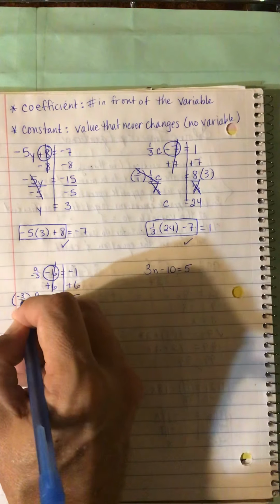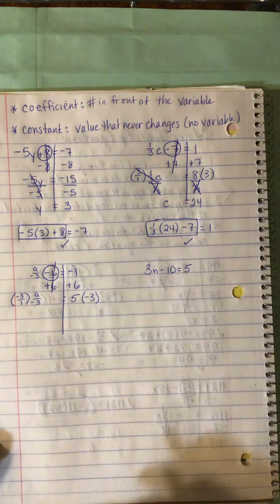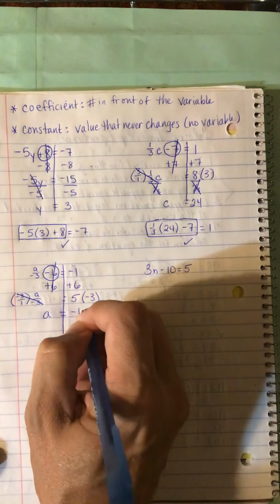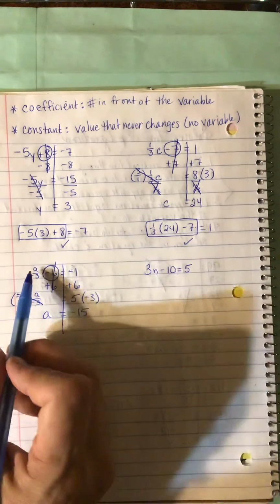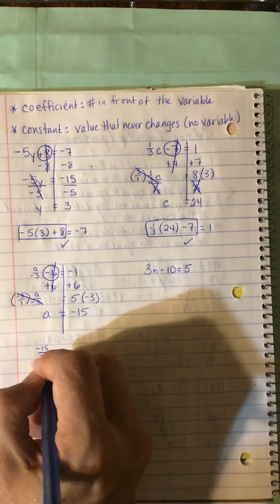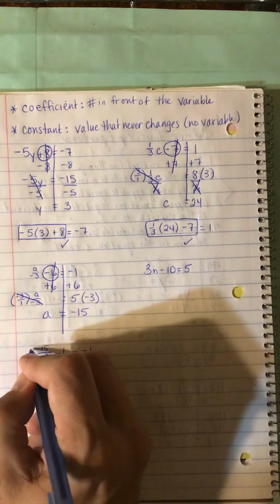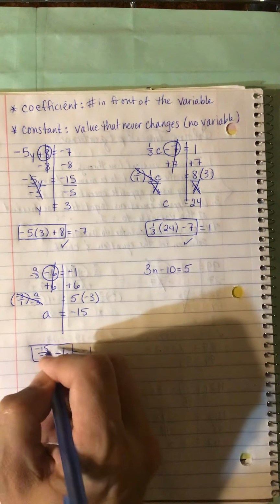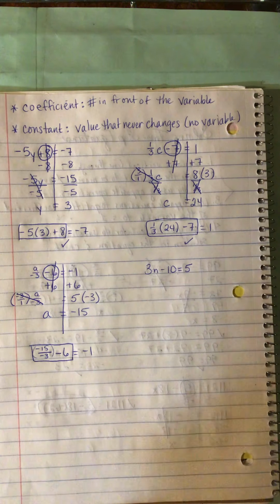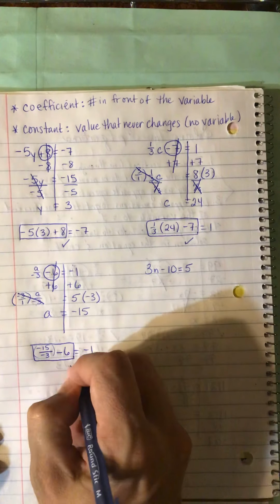So I'm going to use that fraction again so I can cross cancel. I don't need a fraction over here on the right side because it's a whole number. The negative 3's cross cancel, and we see that a is equal to negative 15. And if we substitute that back in for a check, negative 15 divided by negative 3 minus 6 equals negative 1. Type this into your calculator. Remember, put parentheses around your fractions if you're not typing it in as a fraction. That way you get everything done in the right order, and it will check out.